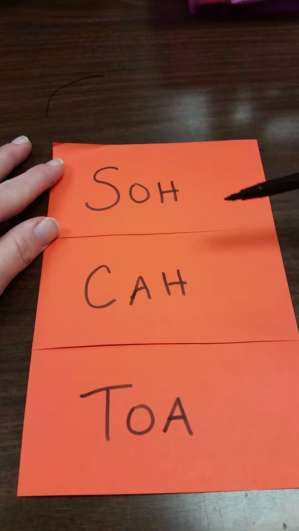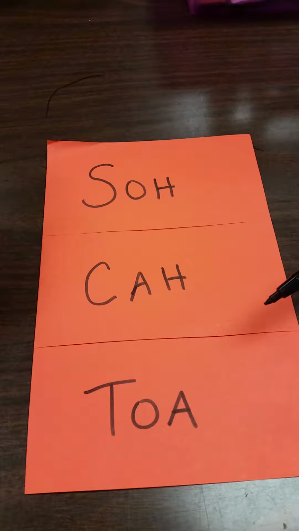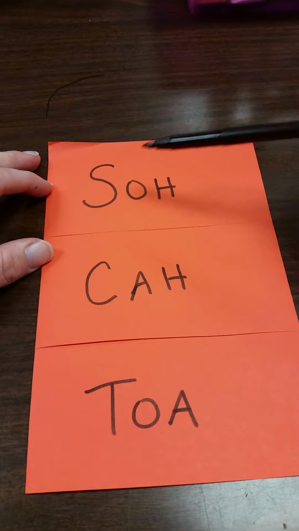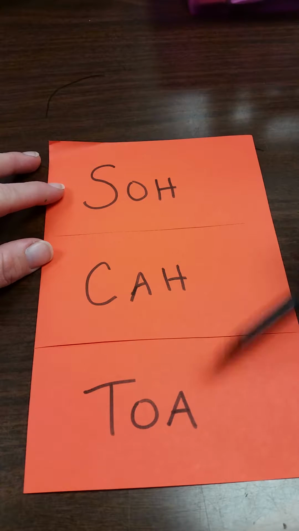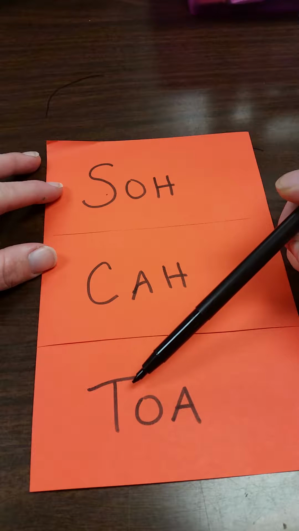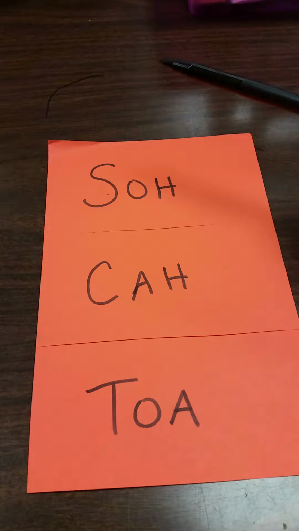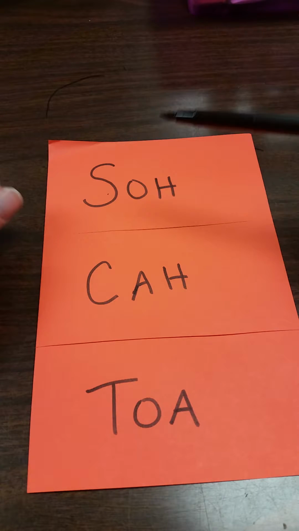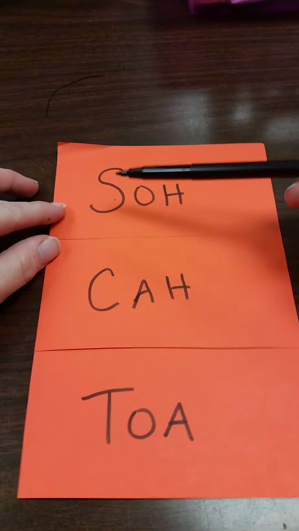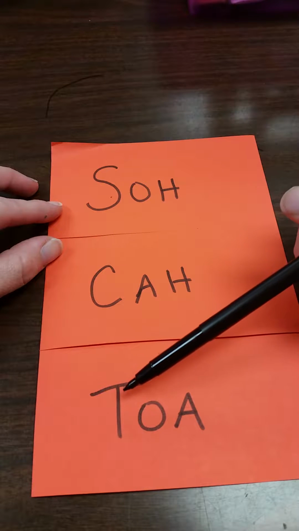SohCahToa is an acronym like we did in Unit 5 with the centers of triangles, or like crunchy peanut butter is always better. This is the same kind of thing. These letters all stand for something. The S, the C, and the T stand for 3 different types of functions. Just like in algebra, you learned about linear functions and exponential functions. Now we have what's called the sine function, cosine function, and tangent function.